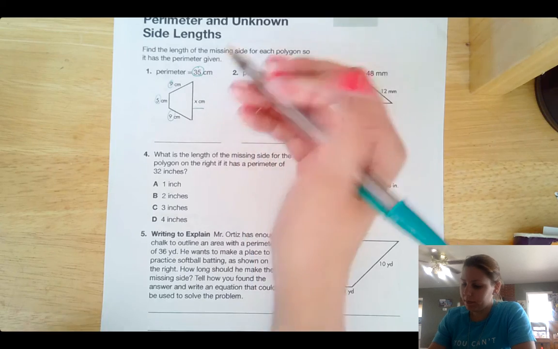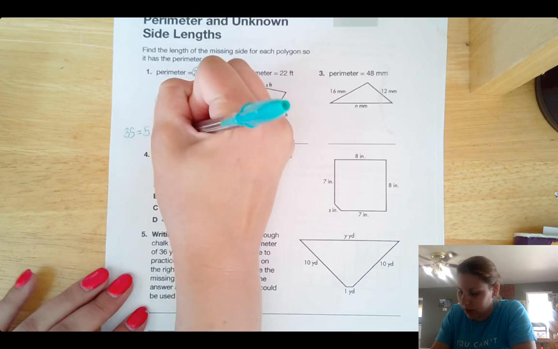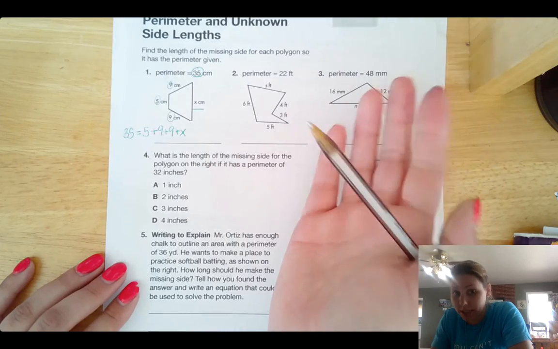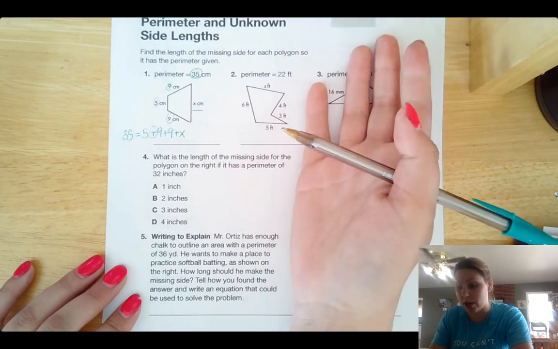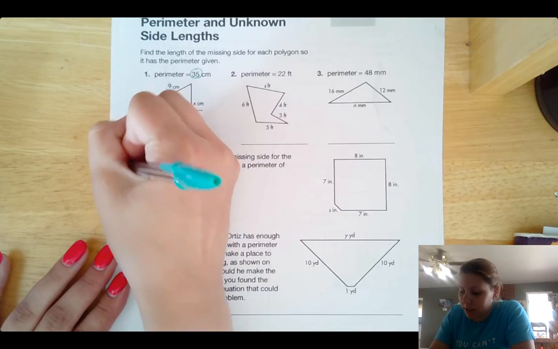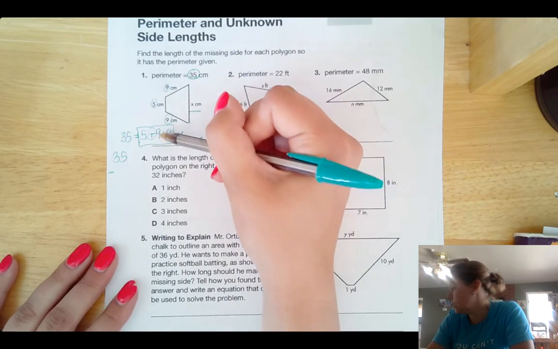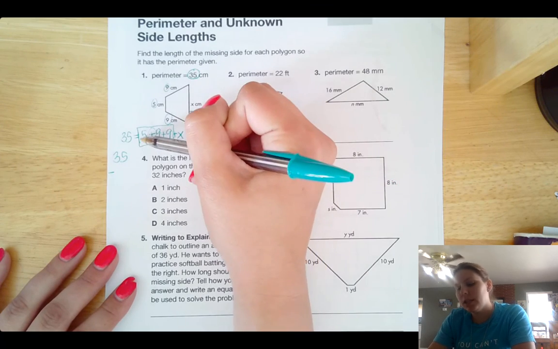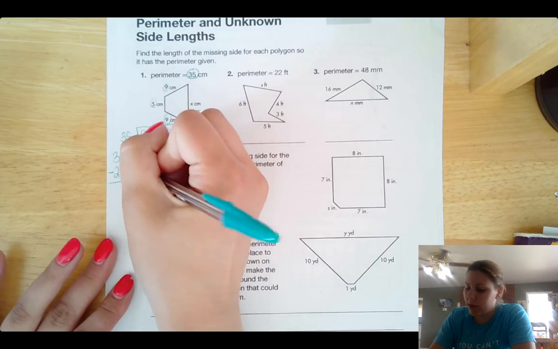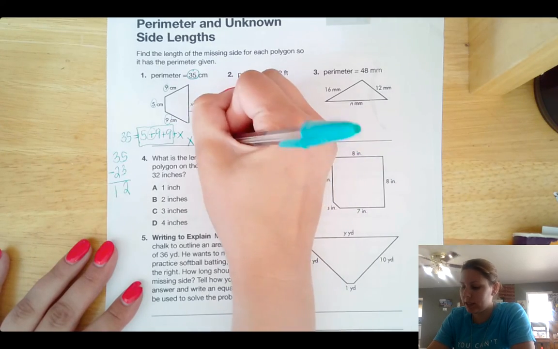So if I know that 35 is the same as 5 plus 9 plus 9 plus the missing side length, then I can use the inverse operation, which is the opposite, right? The opposite of addition is subtraction, to find the missing side length. So then I would take 35 and I would take away what I already know. 5, 9, and 9. I know doubles, and 9 and 9 get me 18. Plus 5 more will get me 23. So I take away 23. 5 minus 3 is 2. 3 minus 2 is 1. So that missing side length is 12.